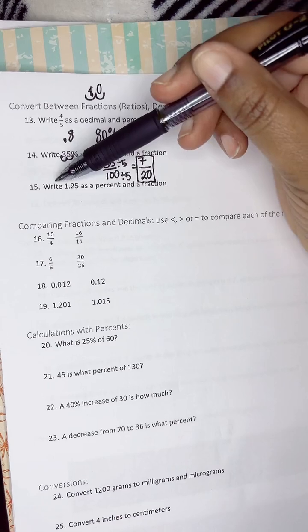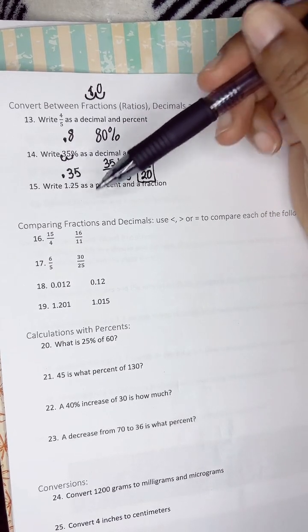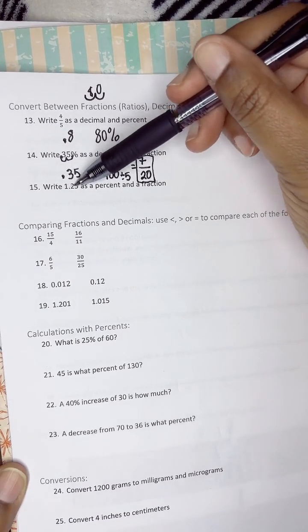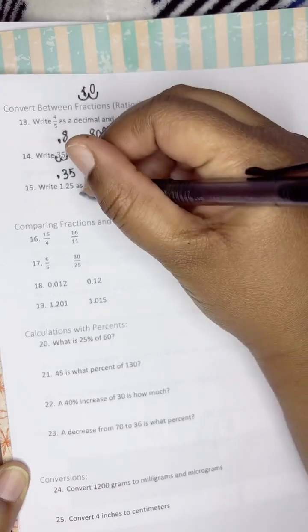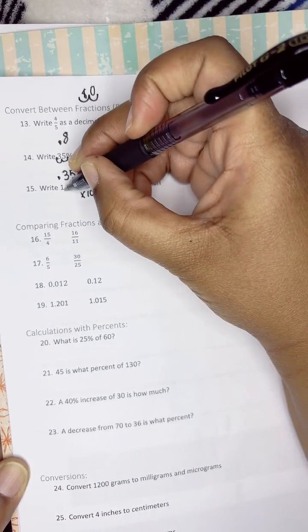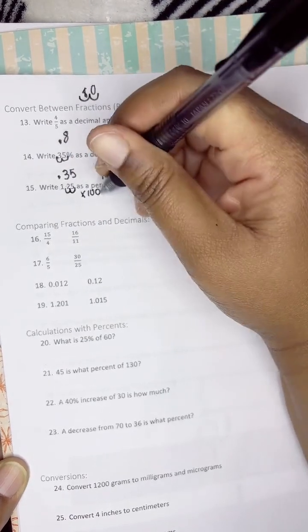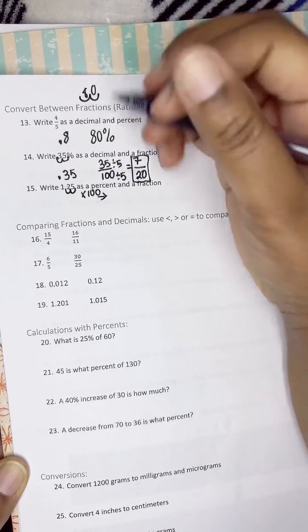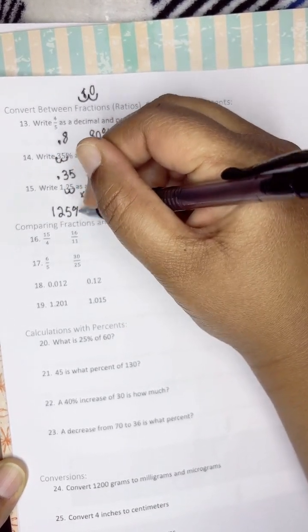It's so sad. Write 1.25 as a percent. Okay, whenever we're changing a decimal to a percent, we're multiplying by 100. What does that mean? We're moving our decimal place 2 spaces to the right. Okay, so this is going to be 125%.